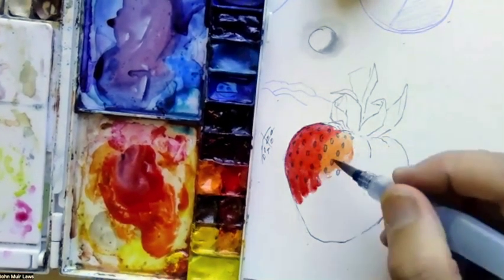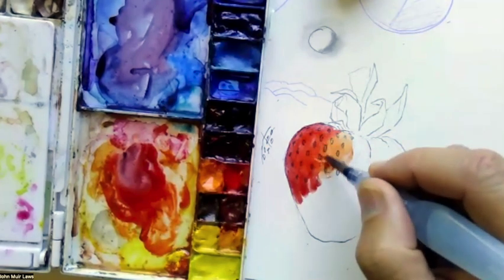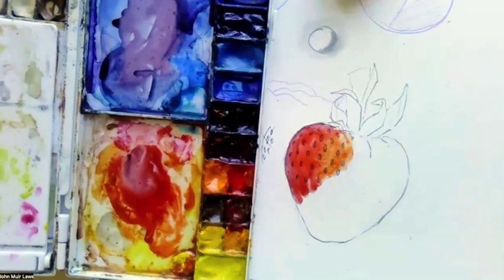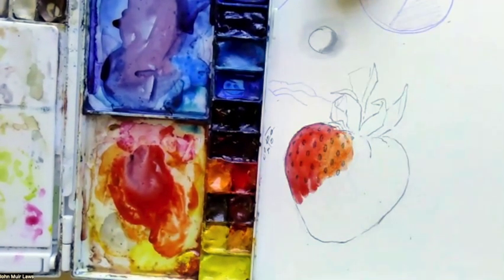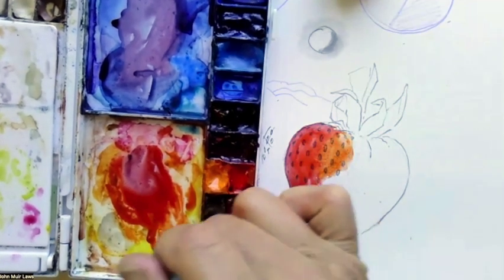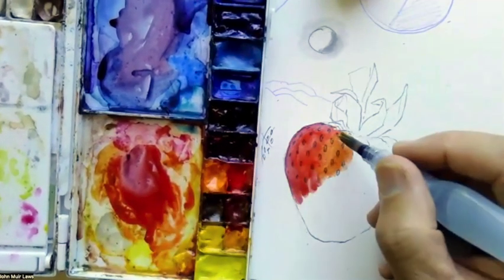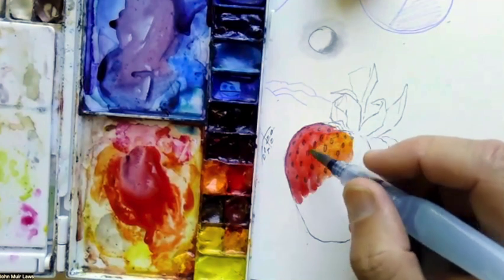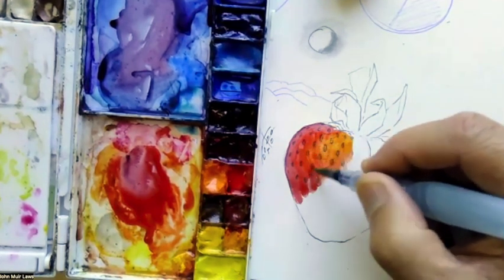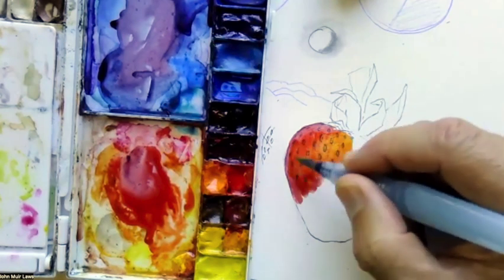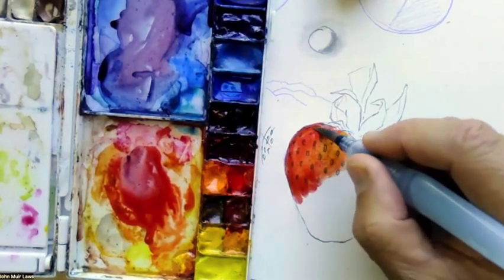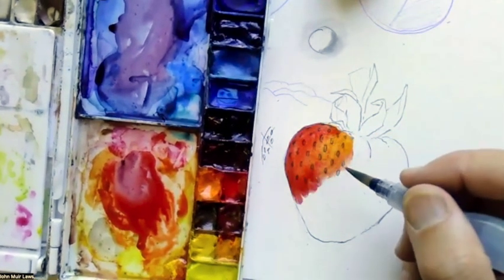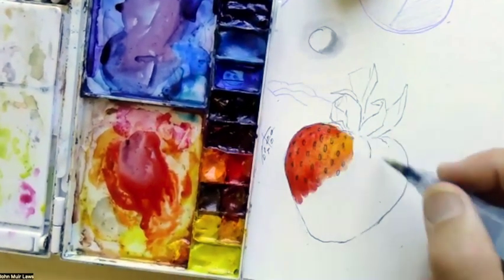And then I'm going to blend some of this orange with some of the red. That gives me, so I would do this entire thing.